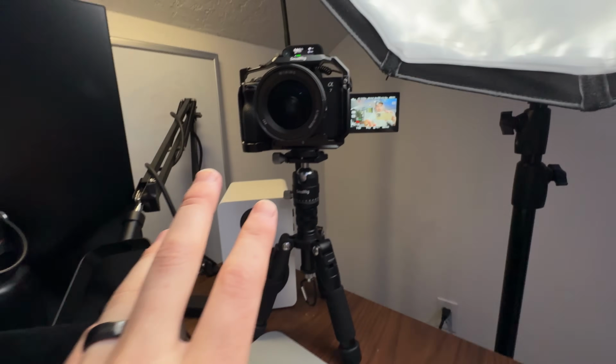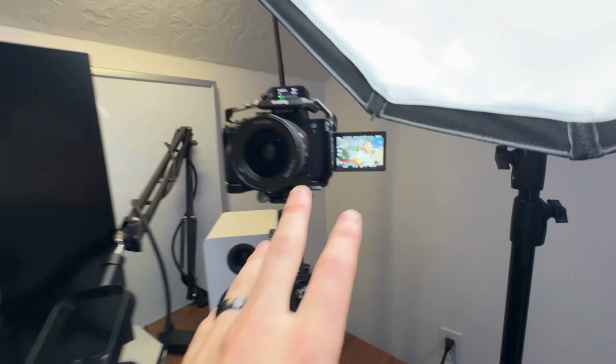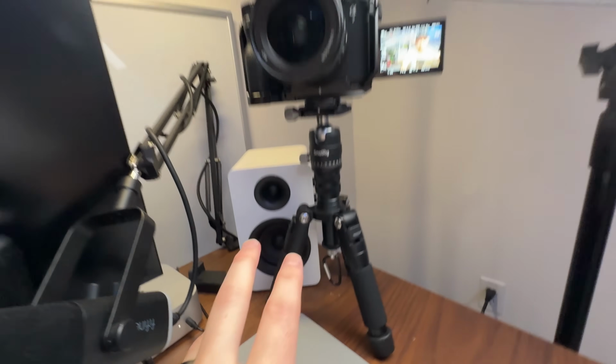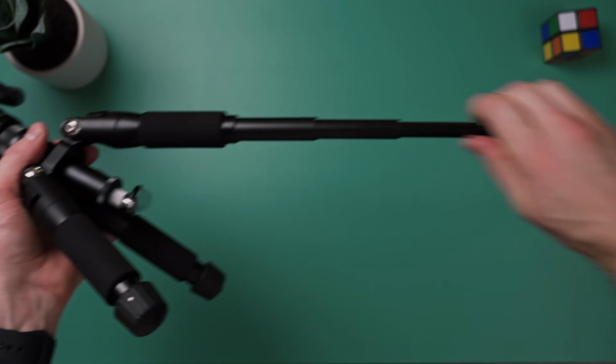And I don't have to set up a full-size tripod. It actually wouldn't even fit. You can see that my corner is like a loft ceiling, and there's not a lot of space back here to fit a full-size tripod in that corner. Especially with the light being right there as well. So this mini tripod is a great solution if you want to have a tripod set up on your desk or a table.